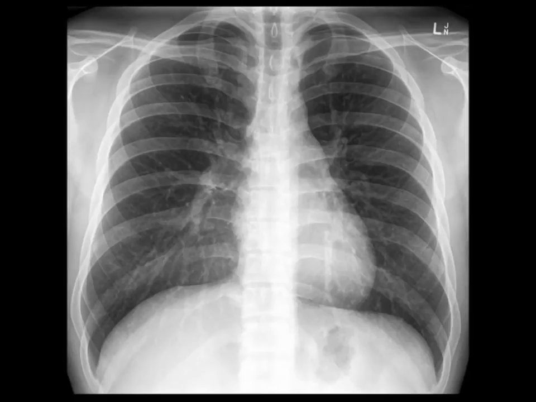Cardiac silhouette is not enlarged. Both hemidiaphragms appear normal and with no blunting of the costophrenic angles. The edges of the heart and major vessels are clearly visible. Left and right lung fields are clear throughout. A gastric bubble is visible and there is normal hilar shadowing. In summary, this is a normal upright PA chest film.